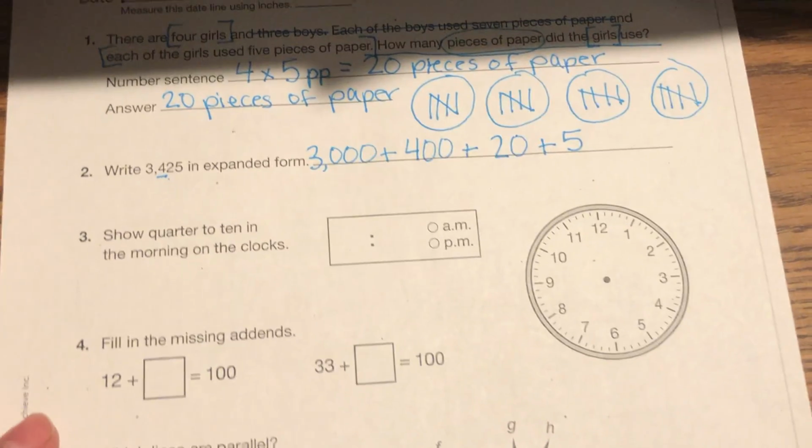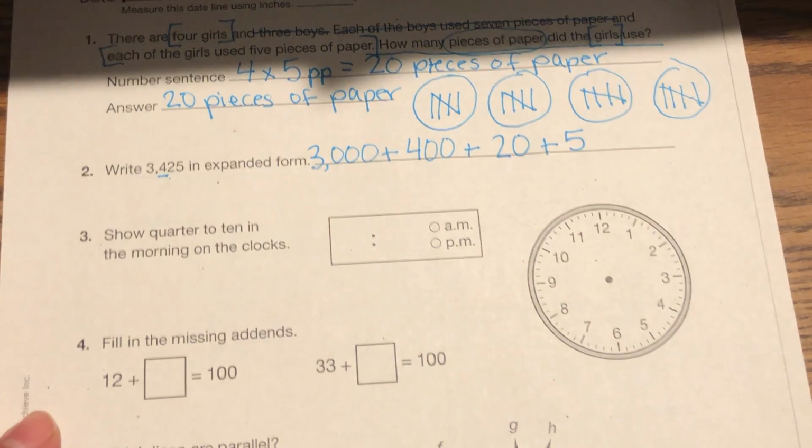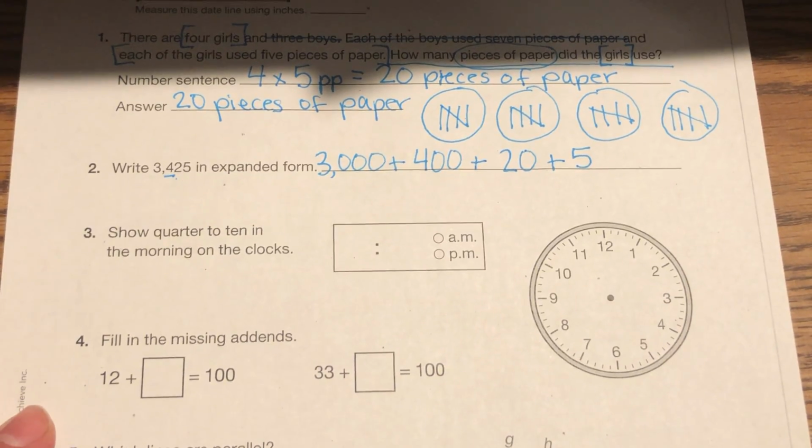Okay, let's move on to number 3. Sorry, we're shaking my camera a little bit.